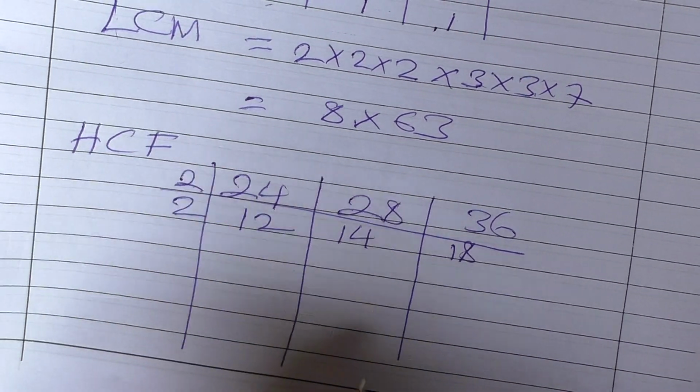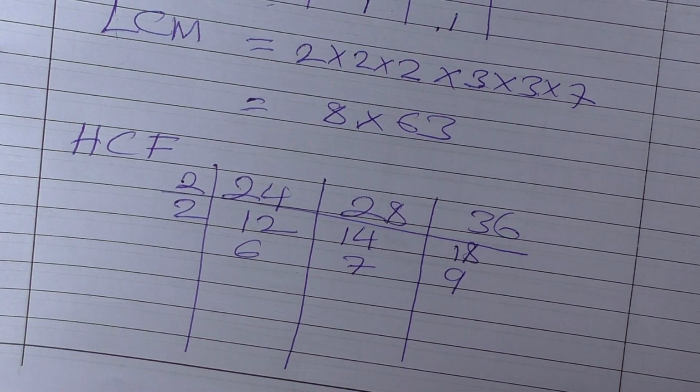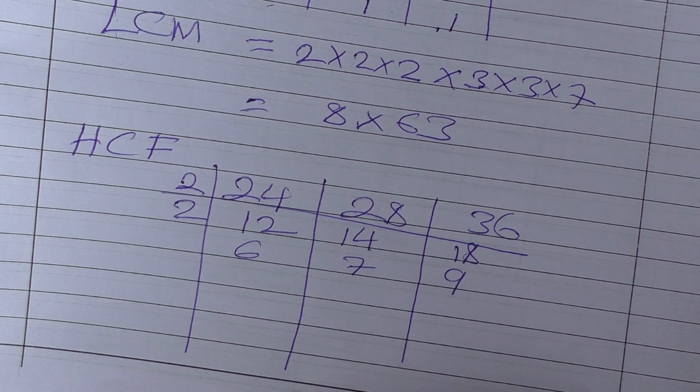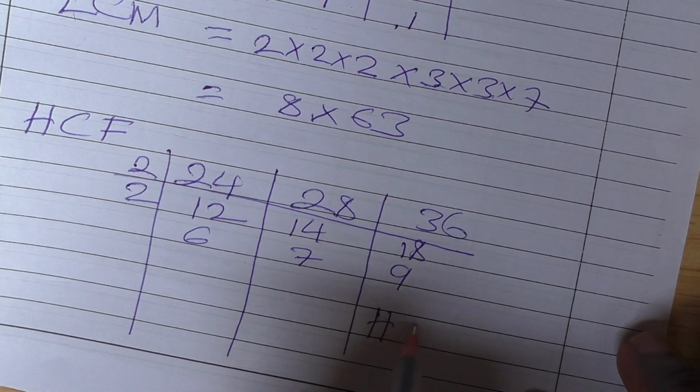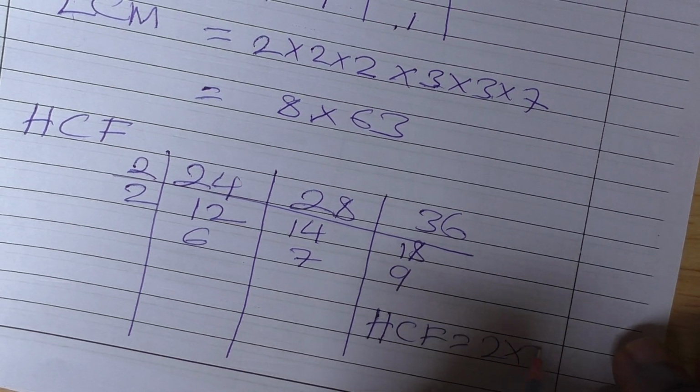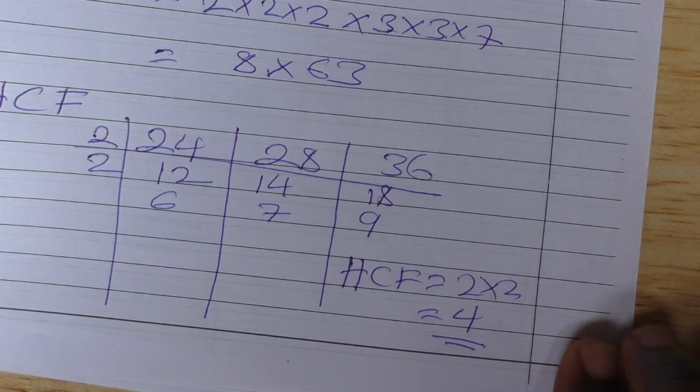Still 2 can help us to give us 6, 7, 9. Now, when you reach this point, there is no other prime factor that can divide all three. And therefore, we shall stop there and say our HCF equals 2 times 2, which is 4. That becomes the HCF, or the highest common factor, of the 3 numbers.